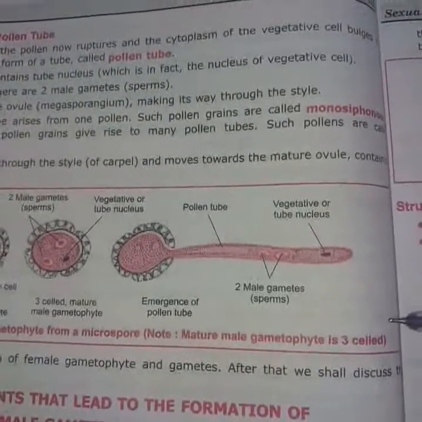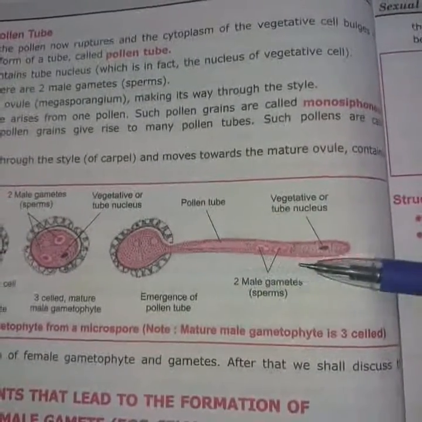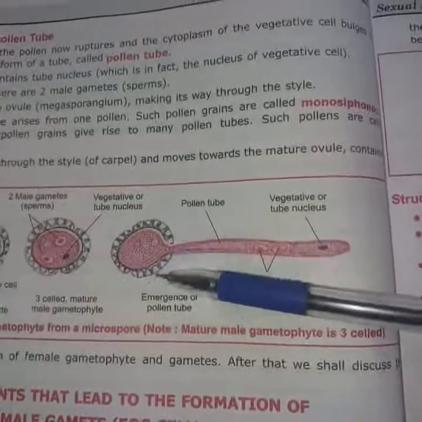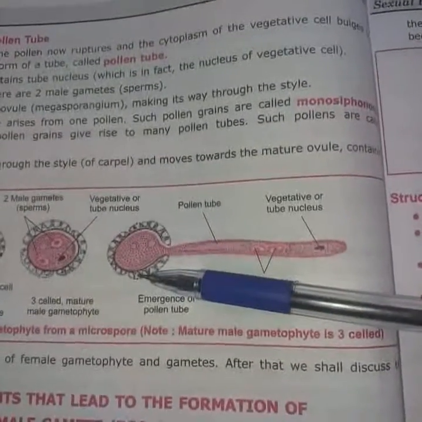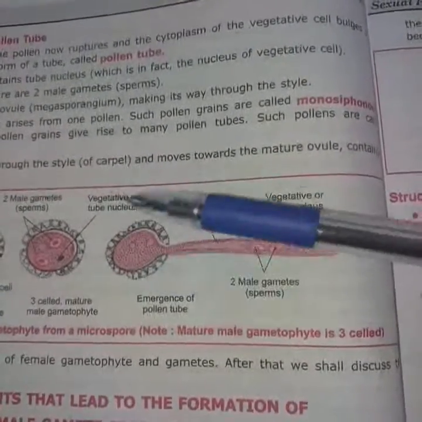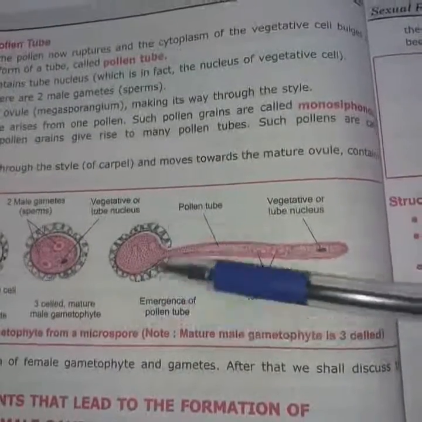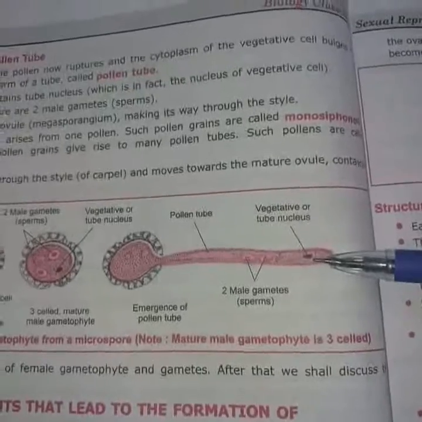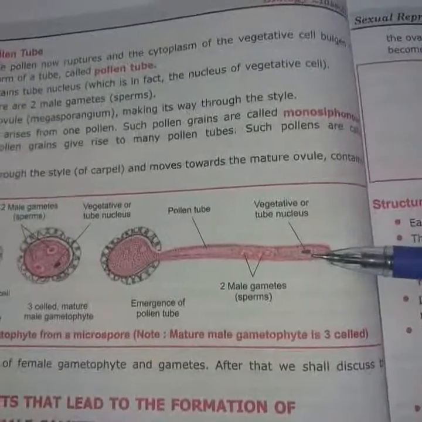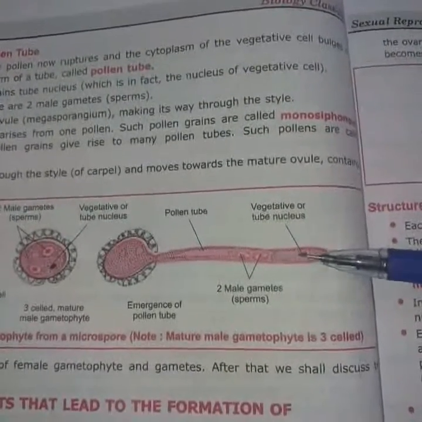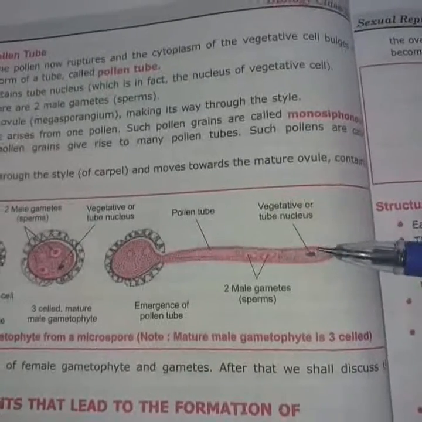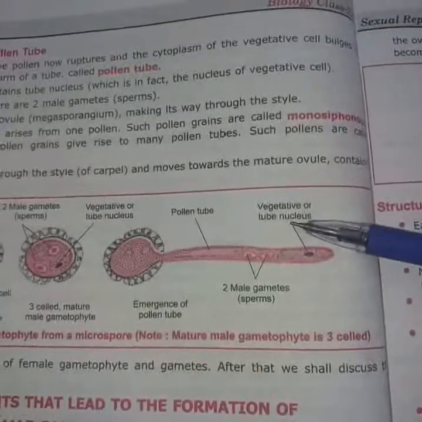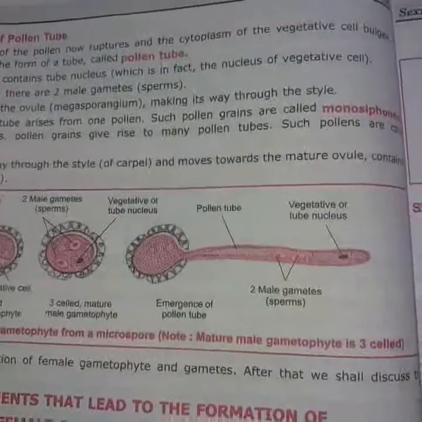Usually a single pollen tube arises from one pollen grain. Either there are three germ pores, but a single tube arises from one pollen grain. Such pollen grains are called monosiphonous.